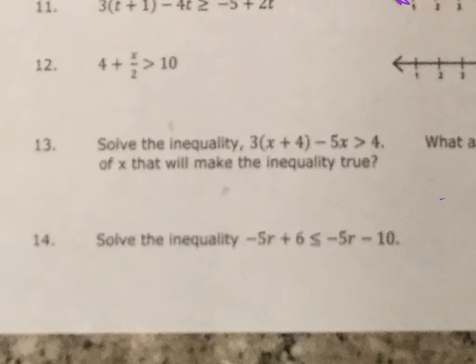Okay, number 12. So this one doesn't have any distribution. I need to get x by itself first. So first I need to get x divided by 2 by itself. So the first thing I'm going to do is I'm going to move this 4 to the other side. I'm going to subtract 4 from each side.